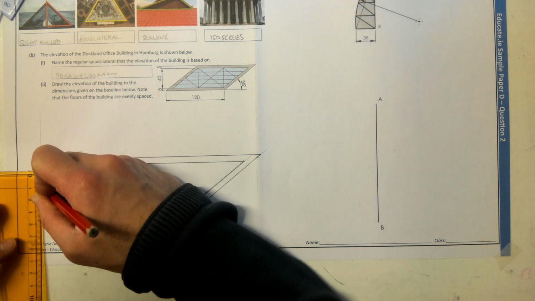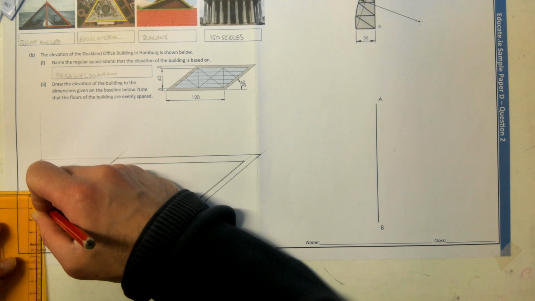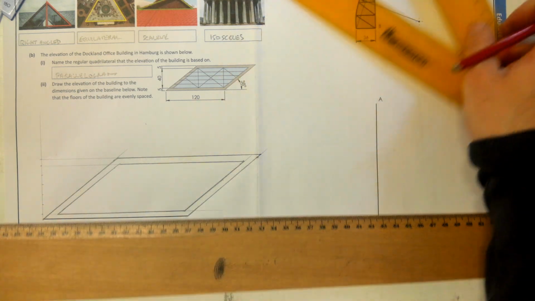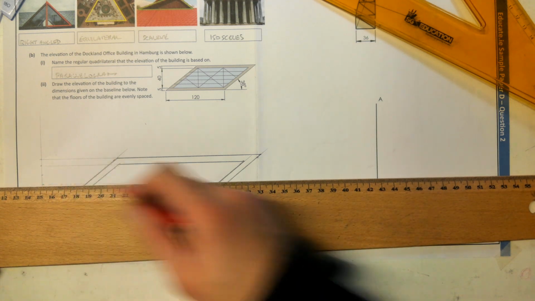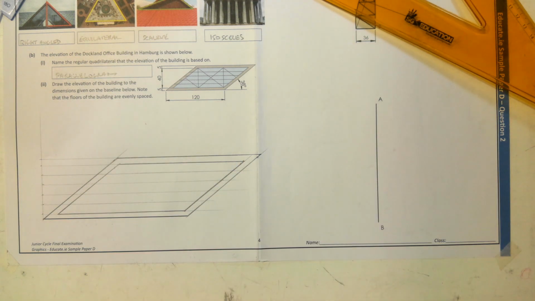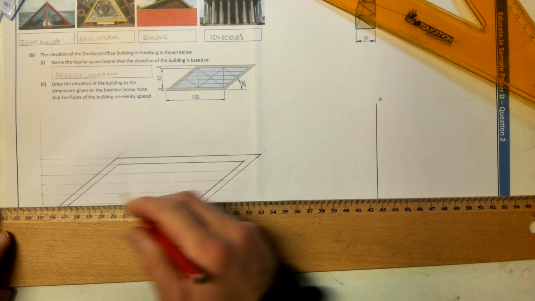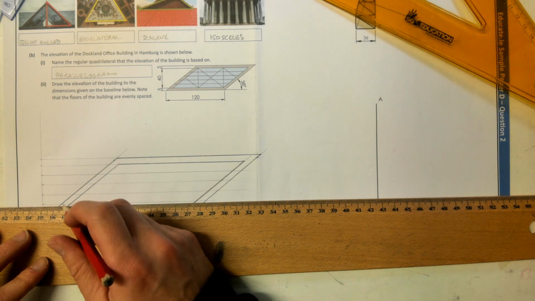So I'm going to set 8 mil increments in between, and take them all across like that there. And they're all heavy from this side across here.